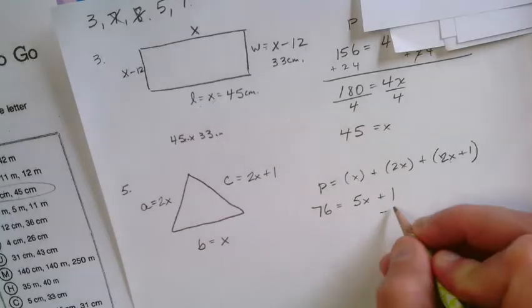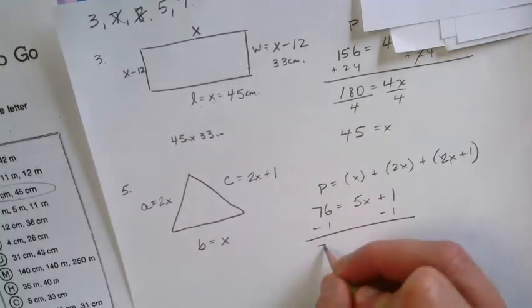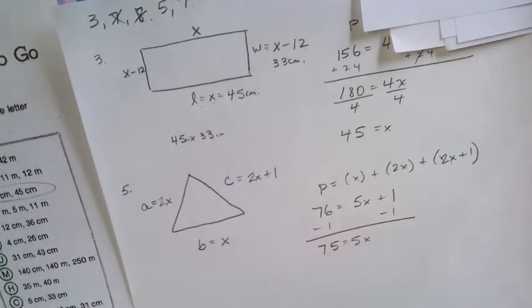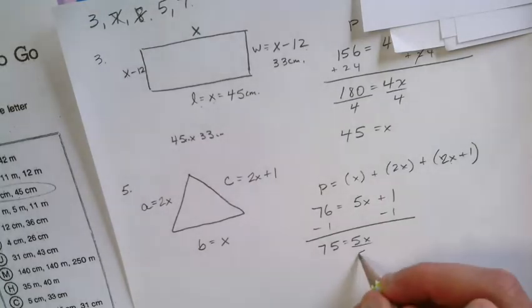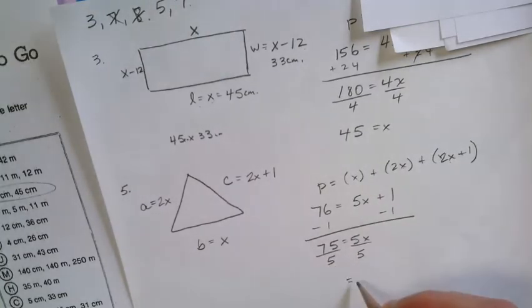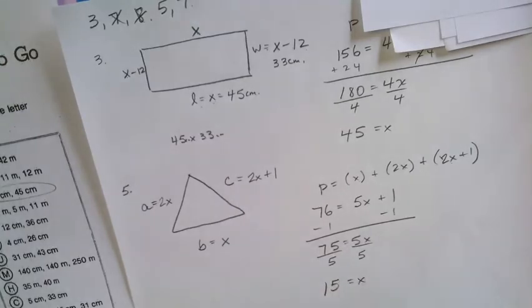If I subtract 1 from both sides, 75 equals 5x. And if I divide through by 5, x is going to be 15. Yep, that's right.